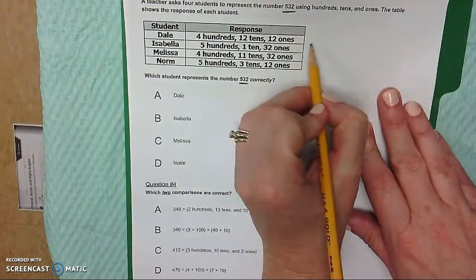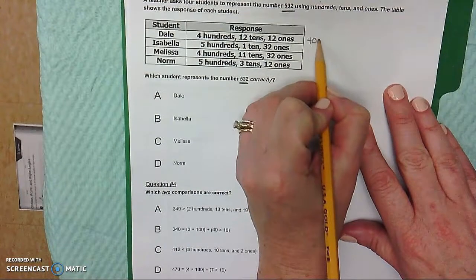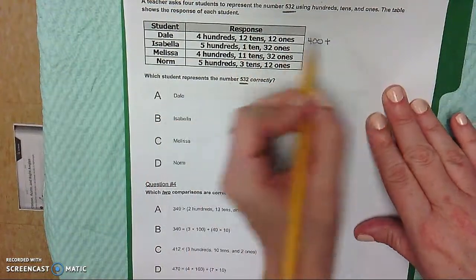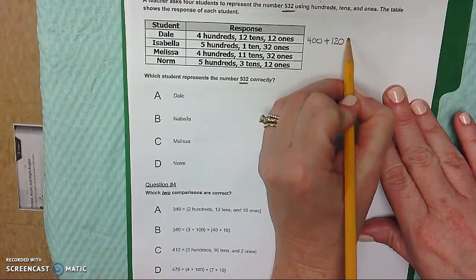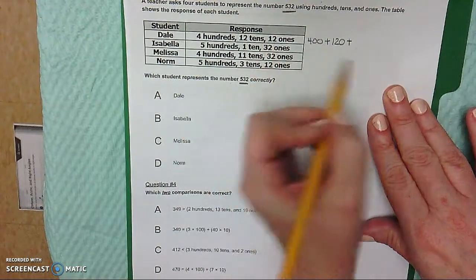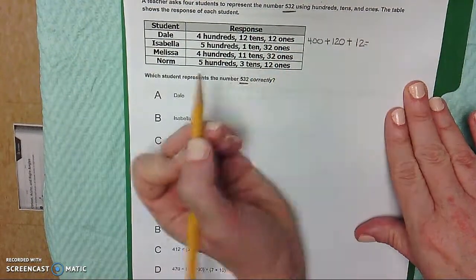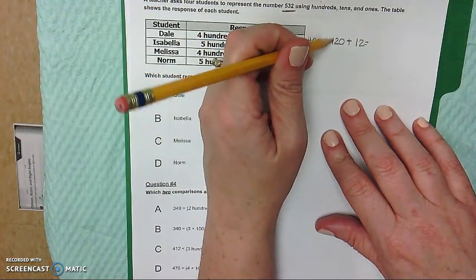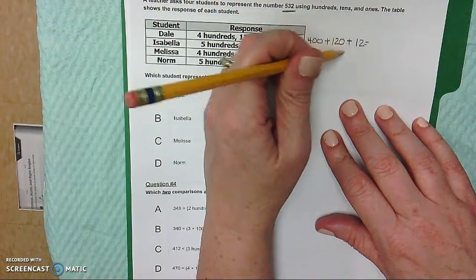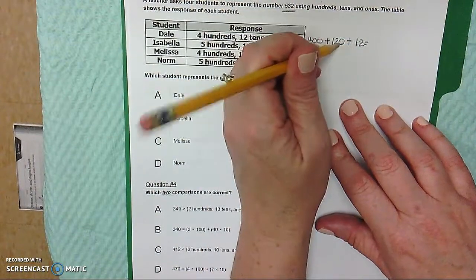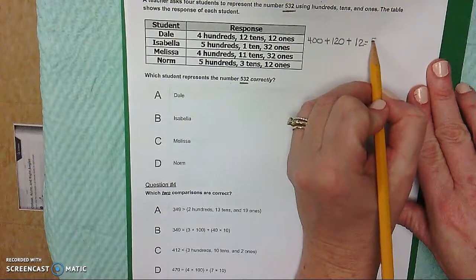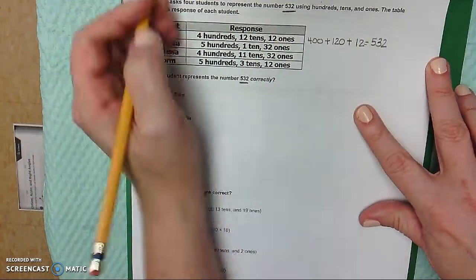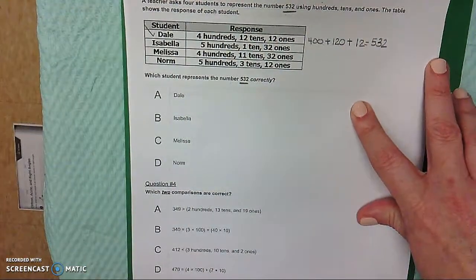All right, so let's take a peek at what Dale had. Dale had 4 hundreds, which is 400. He had 12 tens, so that's 12 times 10. That's 120. And then he had 12 ones. That's 12. So we add that together and see what we get. We have 400 plus 100 is 500. 500 plus 20 is 520. And 520 plus 12, that is 532. Is that the same thing as this? Yes, so we know that Dale definitely had 532.